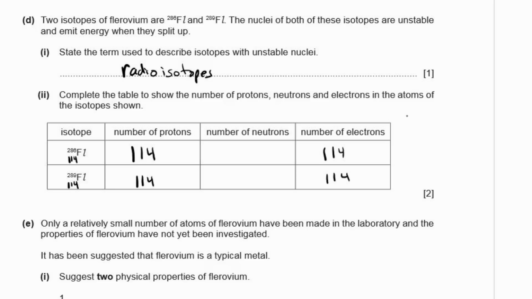The mass number equals the number of protons plus the number of neutrons. We're looking for the number of neutrons, so neutrons equals the mass number minus the proton number. For flerovium-286, that is 286 minus 114, and that equals 172.